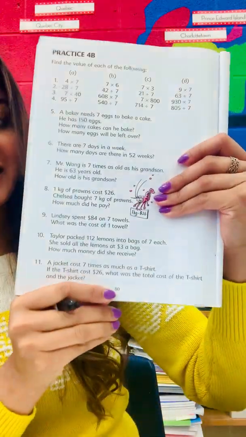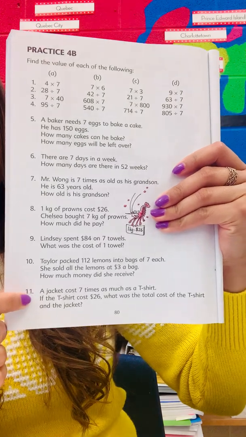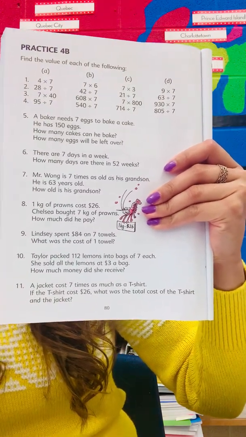Now let's go ahead and I'm going to do one of your word problems. Okay, so let's get started. And I am going to do number 11. So let's read it together. Please make sure that you have your textbooks open to page 80. And I'm going to do question 11 for us. Okay, so let's go ahead and read it.